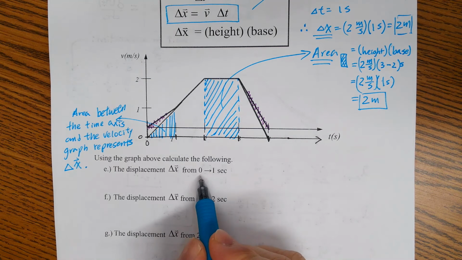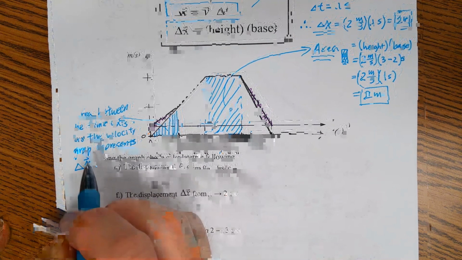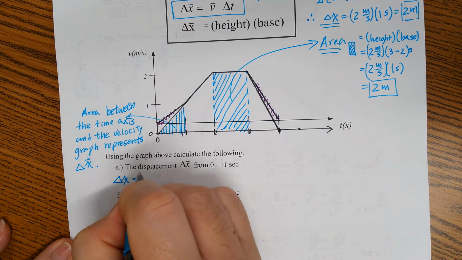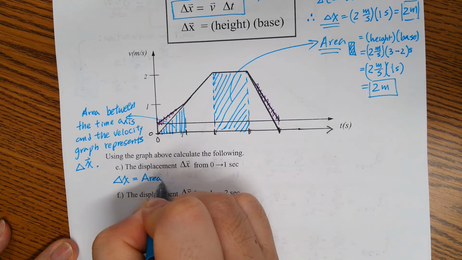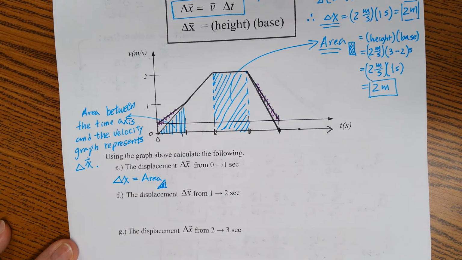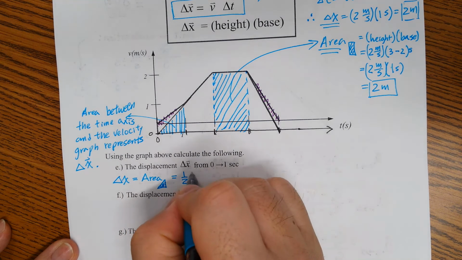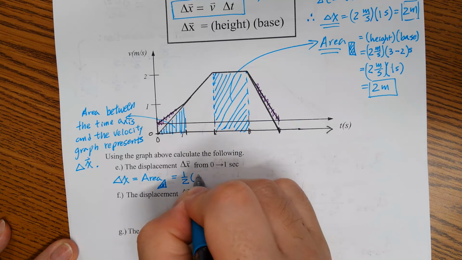So here, from 0 to 1 second, we know that delta x is equal to the area of that triangle right here, which is equal to 1/2 base times height.